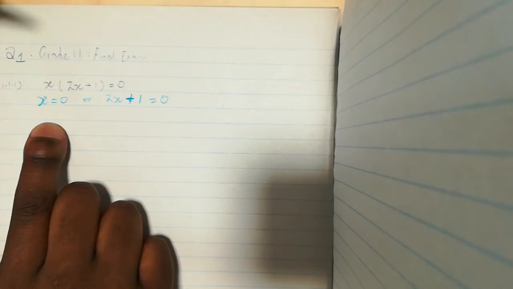So how would you solve this equation? It's straightforward. x is equal to 0, or 2x plus 1 is equal to 0.